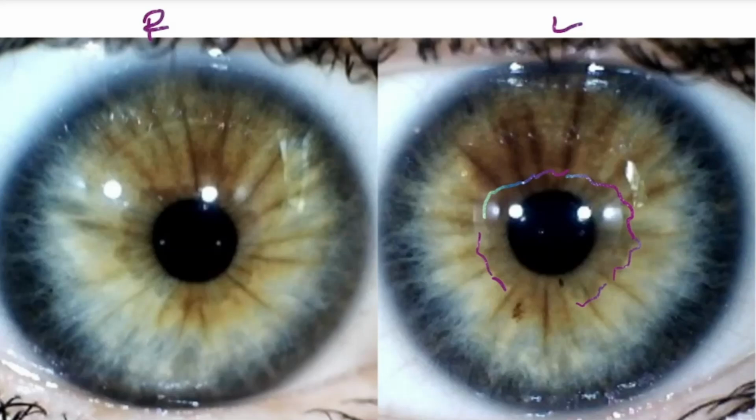So you can see from my drawing here, this is the left eye, and then let's go over to the right eye. We're looking at the bowel wall.